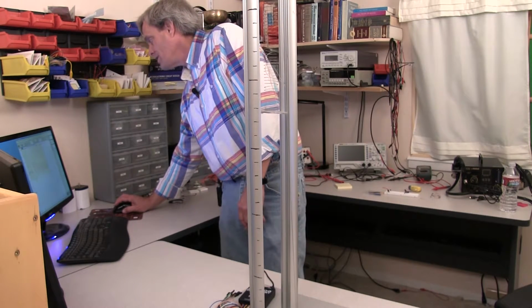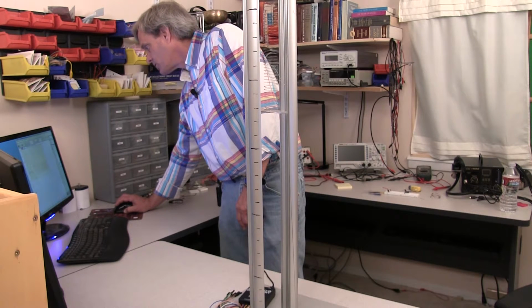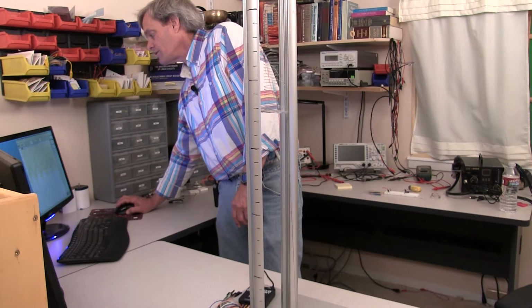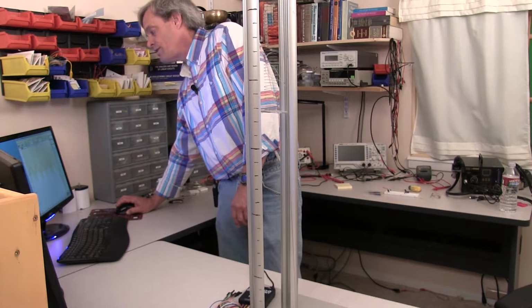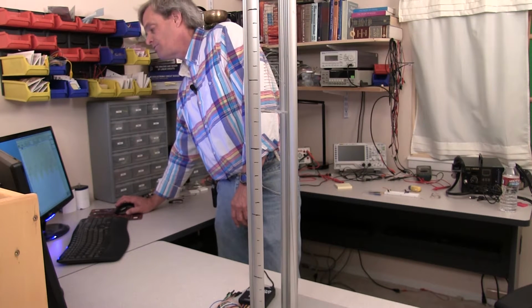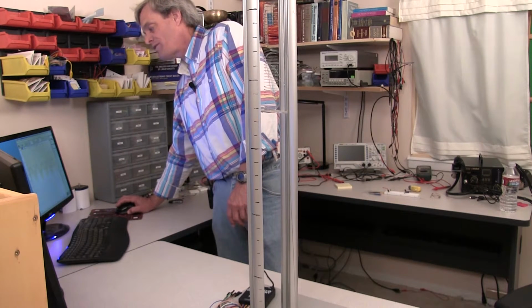Even better, though, is that the output from the filter has been smoothed. It's not having this noise effects that we see on the output directly from the sensor, so it's much easier to work with this smoother data.